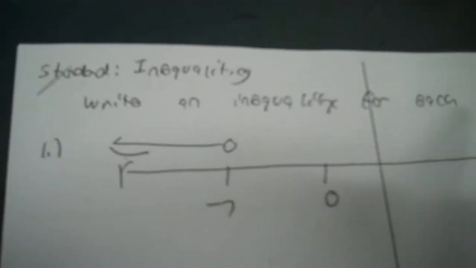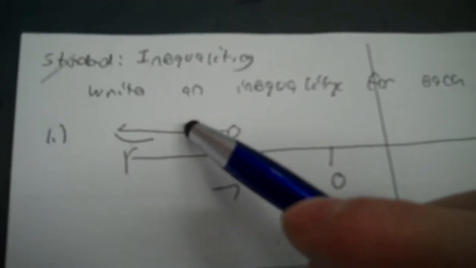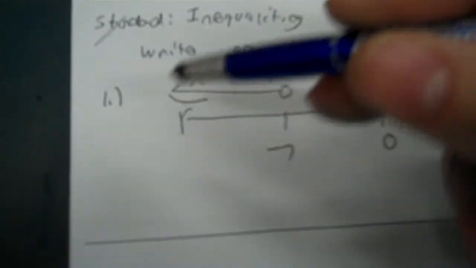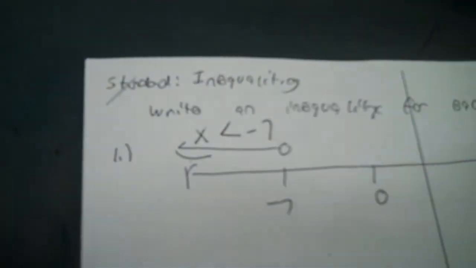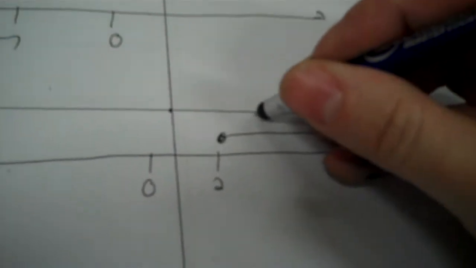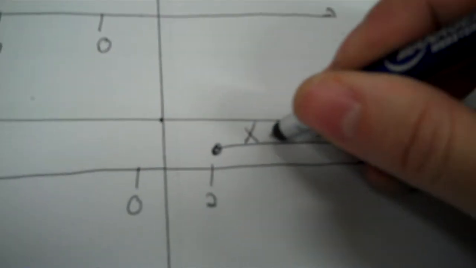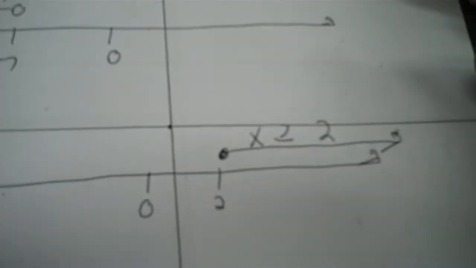So write an inequality for each graph. That basically means just label the graph. Okay. You're going to put x, -7, and that way you're going less than, so you use the less than symbol. Pretty easy. x2, use x for your variable. This time you're going greater than, okay? So greater than, you use that symbol. You also put a line under the symbol because you can be equal.